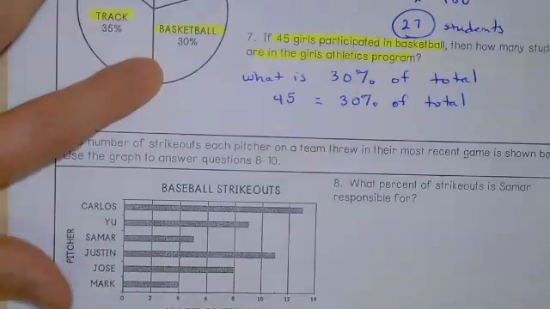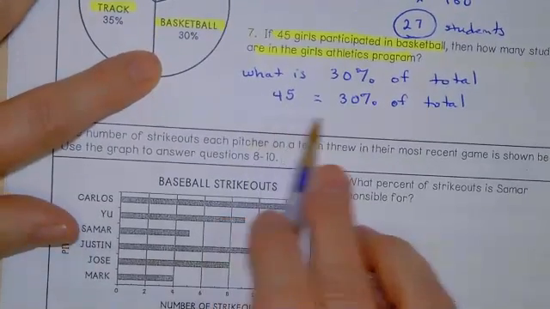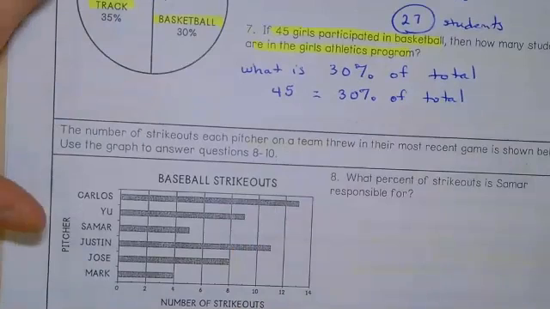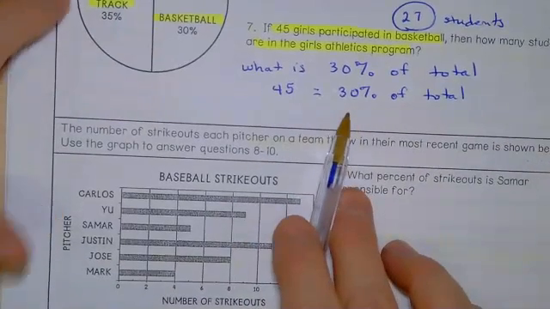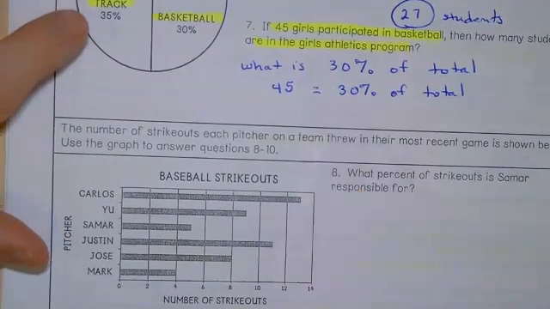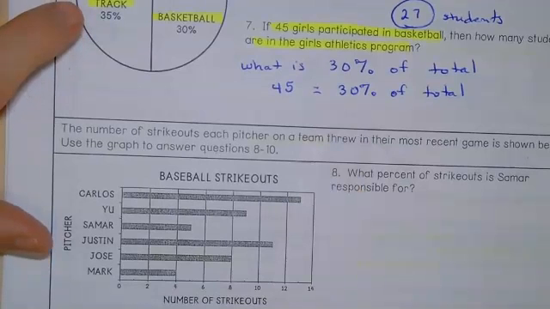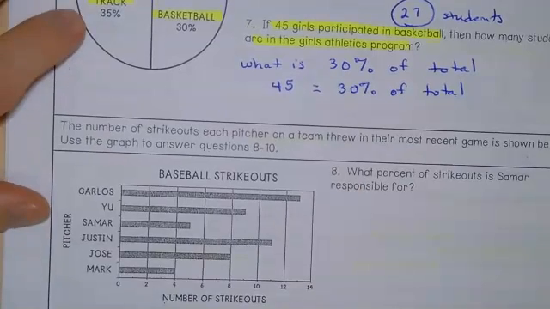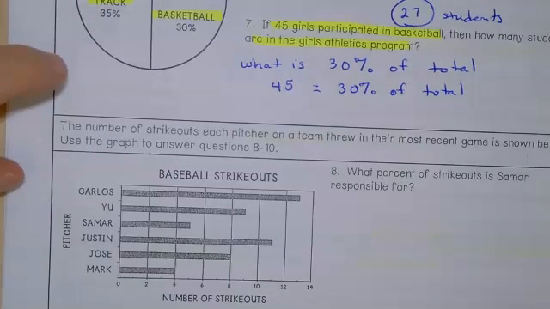Does that make sense? 45 is 30% of something. What am I going to do with 30%? I'm going to have to change that. I'm confused because the first one said it was 180, and now this is asking what is the total. Well, let's just see if it turns out to be 180.